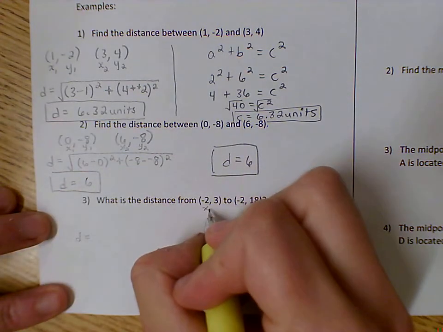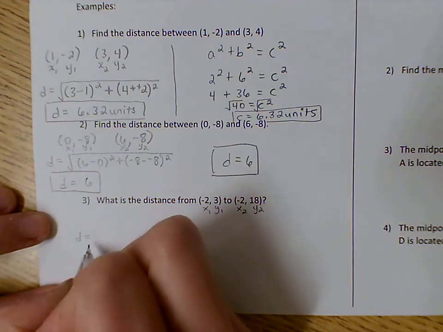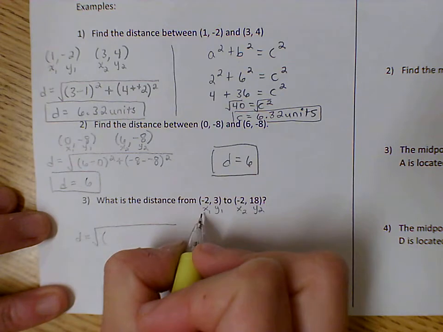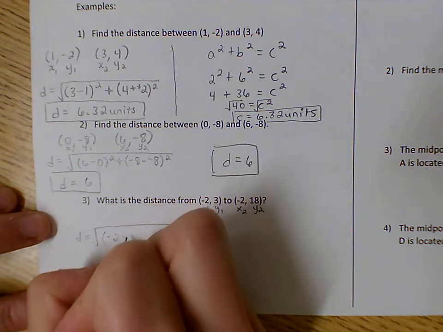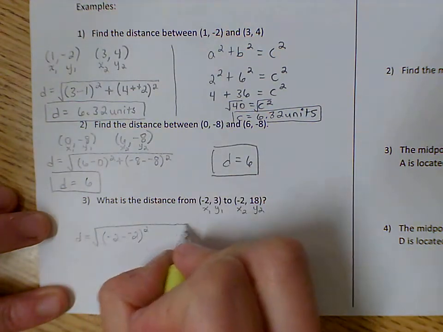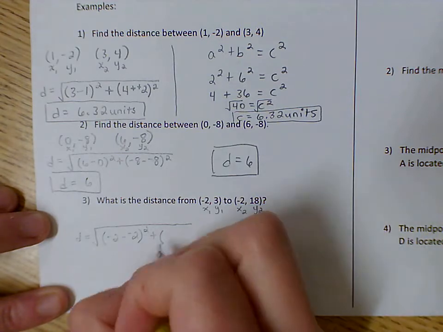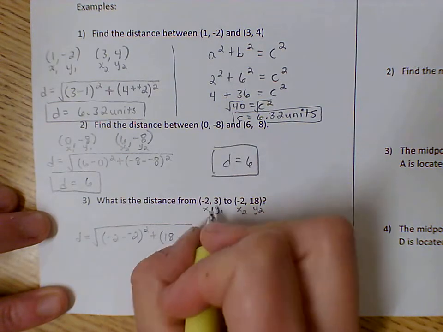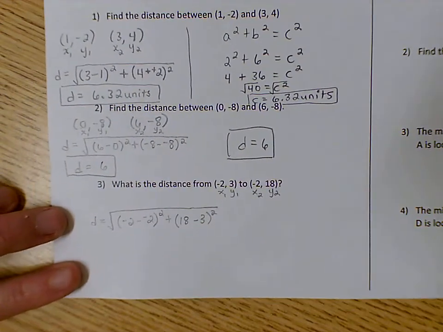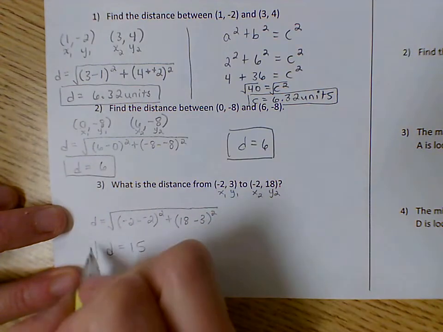So this would be your x1 and your y1. That would be your x2 and your y2. I'm going to plug it in. So it's a big square root. Start with your x values. So it'd be negative 2 minus a negative 2. Okay, and then don't forget to square it. And then it's plus. You take your y values and subtract them. So it'd be 18 minus your 3. Okay, and then just like I did before, you would just type that in. And so with this one, the distance would end up being 15.